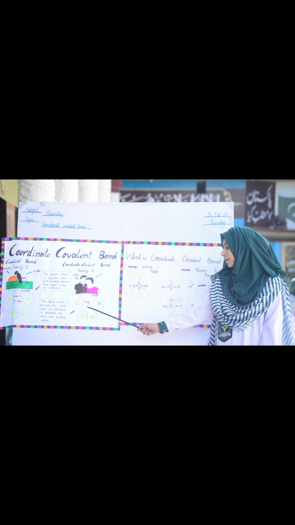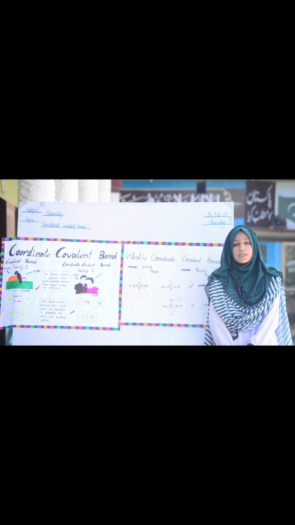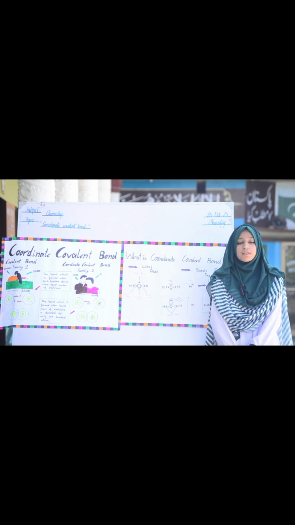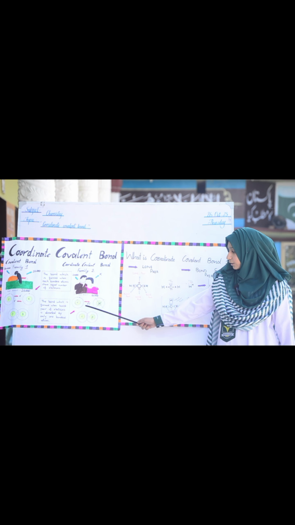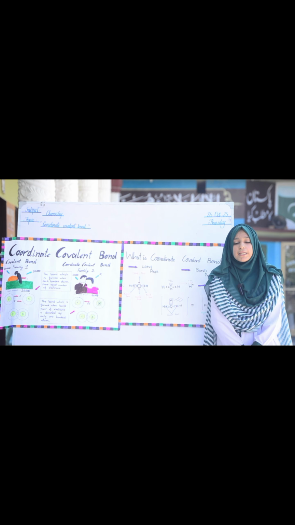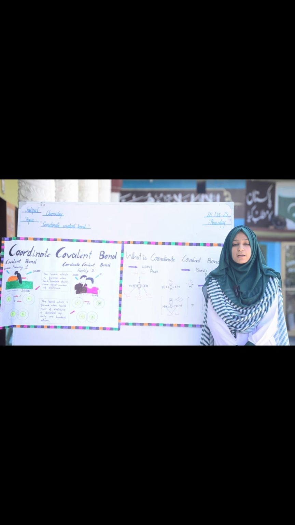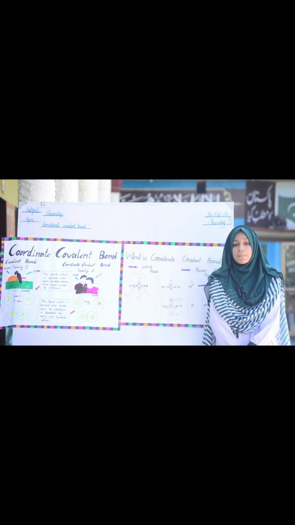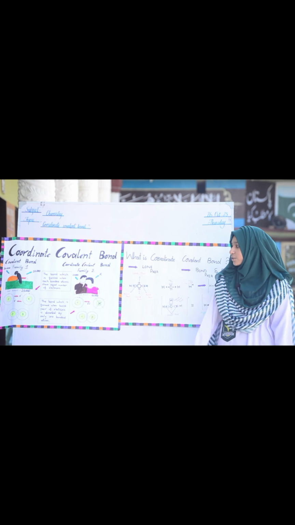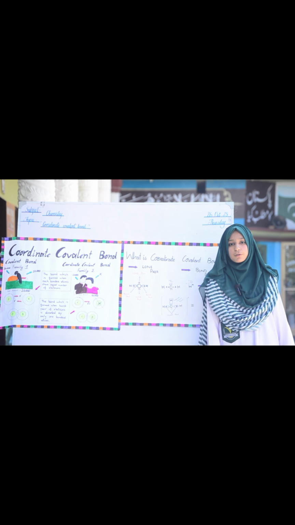Now consider atom X and atom Y. Atom X donates 2 electrons but atom Y does not donate an electron. So coordinate covalent bond is formed. In coordinate covalent bond, the bond pair of electrons is donated by only one bonded atom. But in covalent bond, the electrons are shared by both atoms. This is the main difference between covalent bond and coordinate covalent bond.